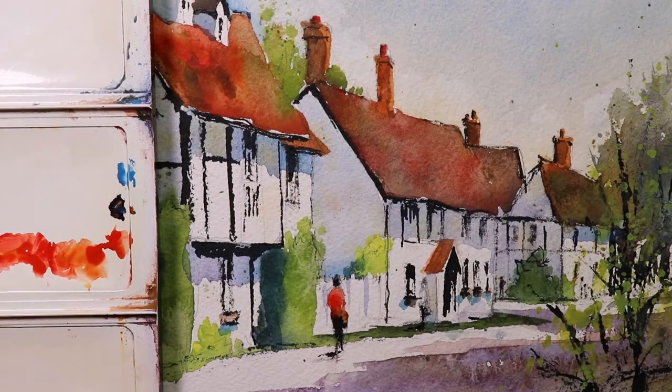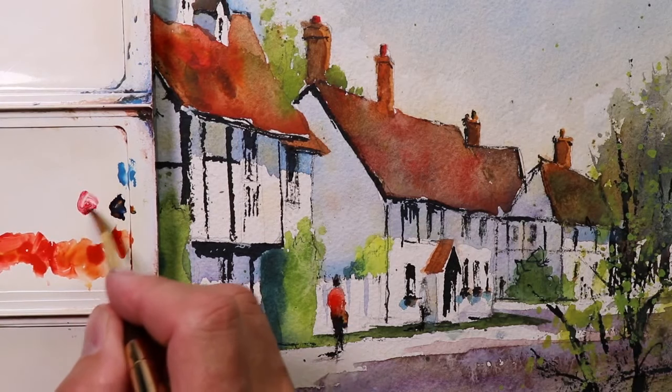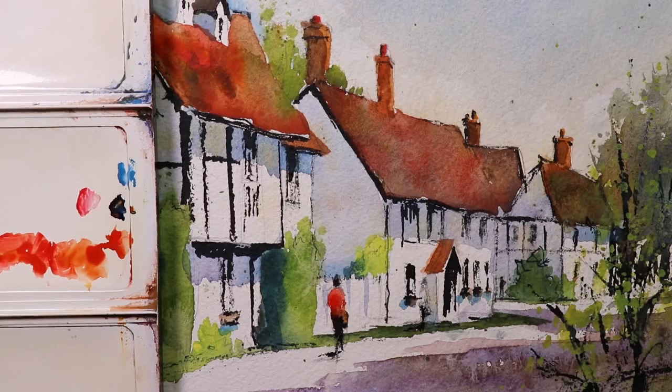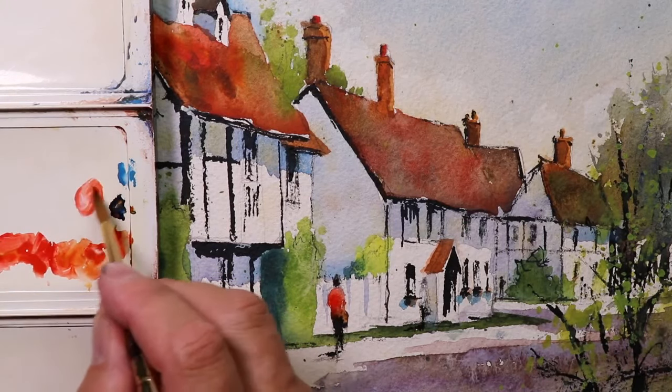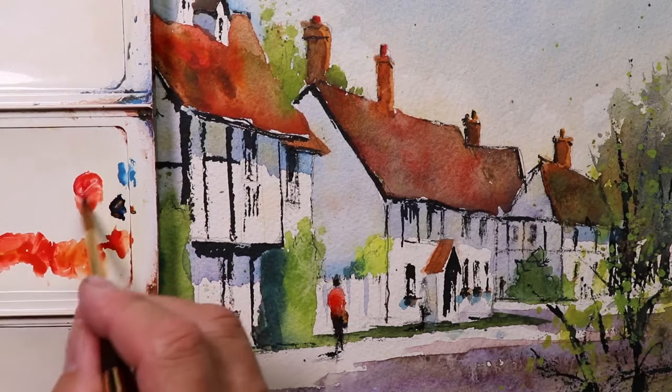Let's use alizarin crimson, with a little bit of the cadmium red, just to make it a little different.